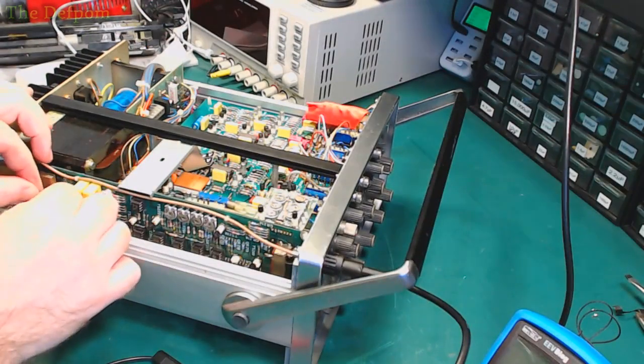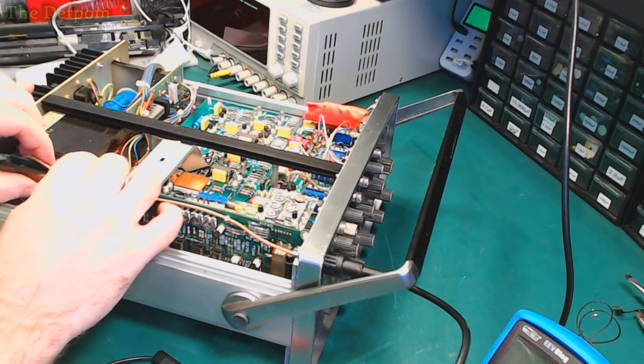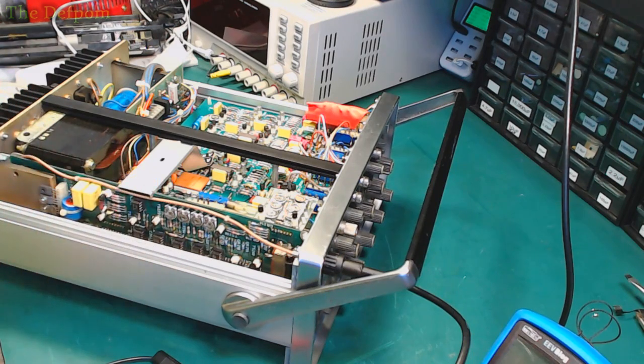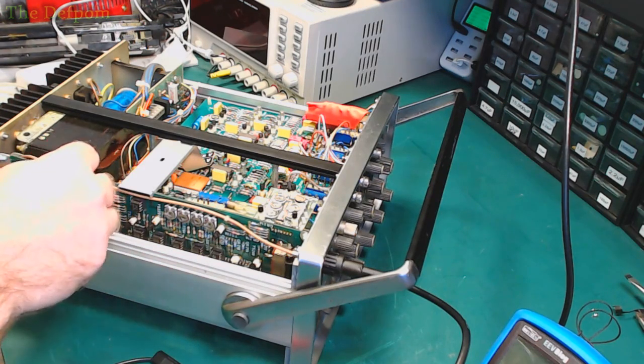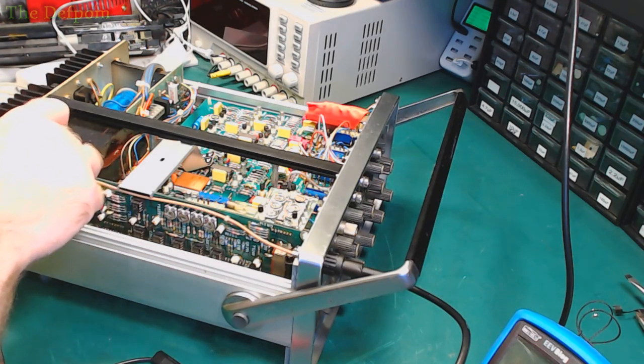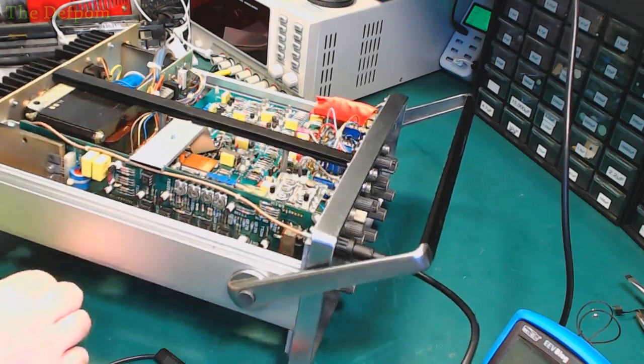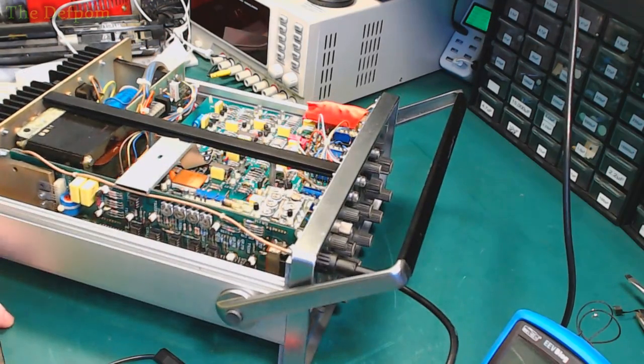I'm pretty sure that's not the problem because it tested okay out of circuit. And I've lost the little insulating washer. It's fallen off. Where's that gone? Here it is. Nearly put that back on.